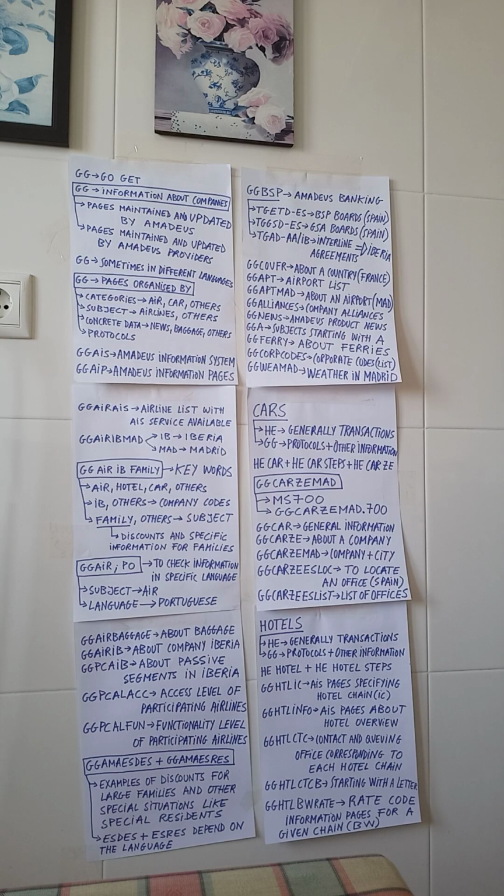The first part is the GG code that is used to initiate the transaction. The second part is the car-specific batch. It means CAR. The third part is set E, the code of the car rental company. The fourth part is the code of the city, MAV, we are interested in, which in this case is Madrid.